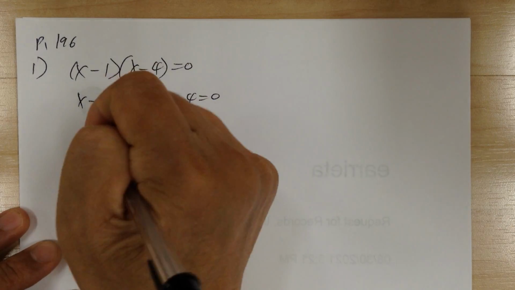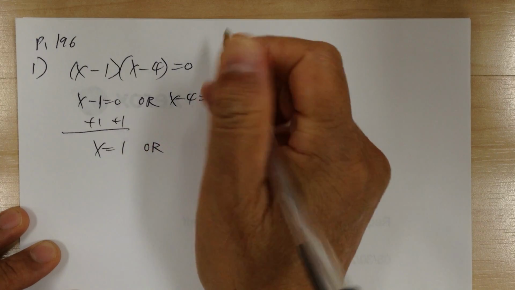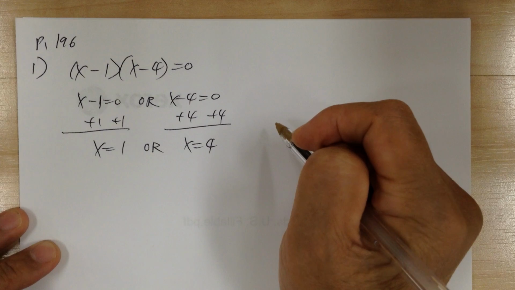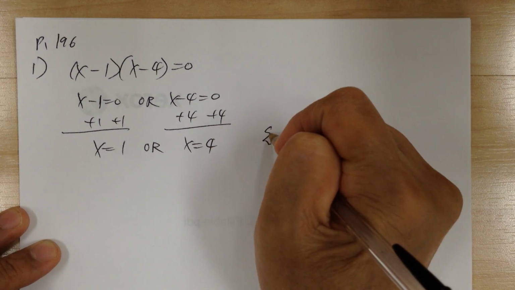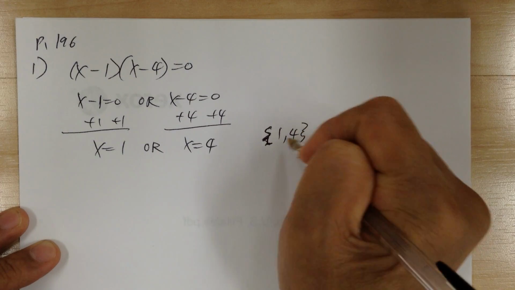And you can go and solve, so plus 1 on each side, so you get x = 1, or you plus 4 on each side, so x = 4. And so your answer would be, so that's going to use set notation, so it would be {1, 4}.